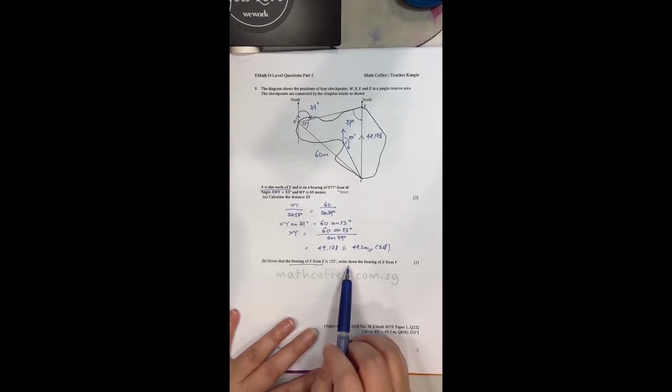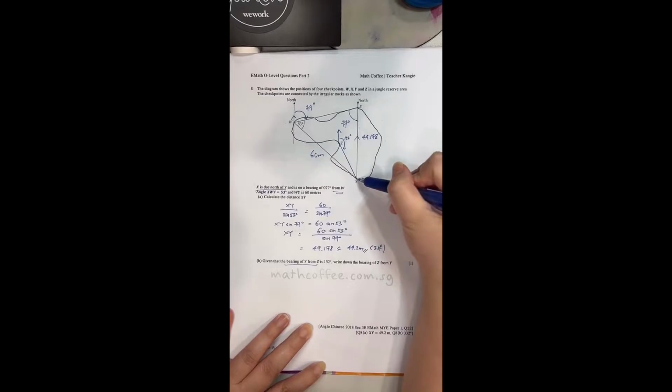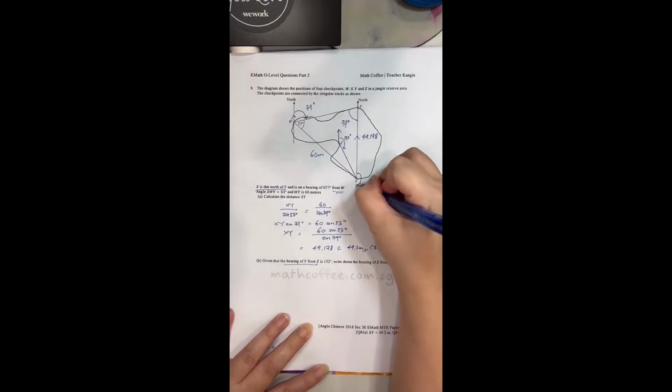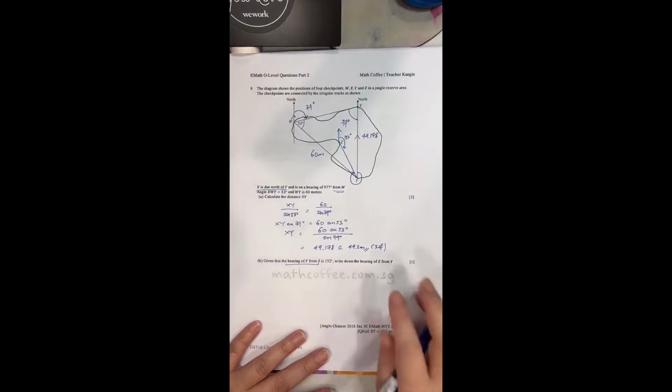Okay, next they ask, write down the bearing of z from y. So you go to the y, put the north pole, which is already drawn there. Go and look for the line yz. So actually, they're asking for this angle. So how do you find this angle?